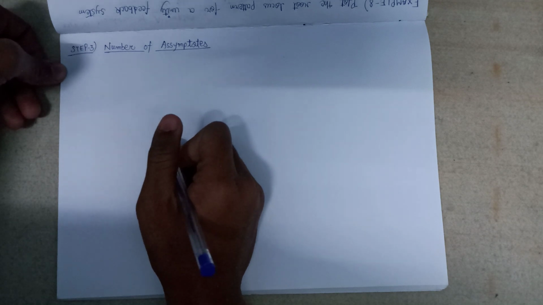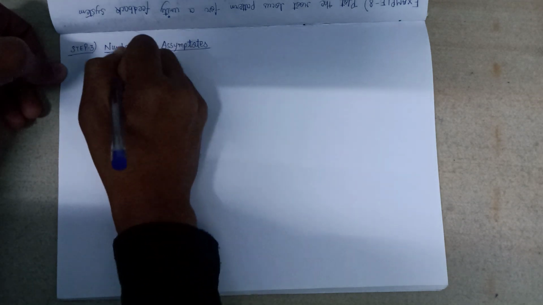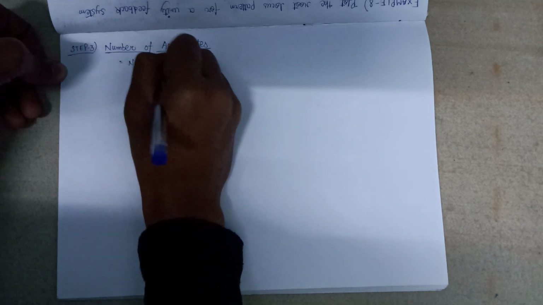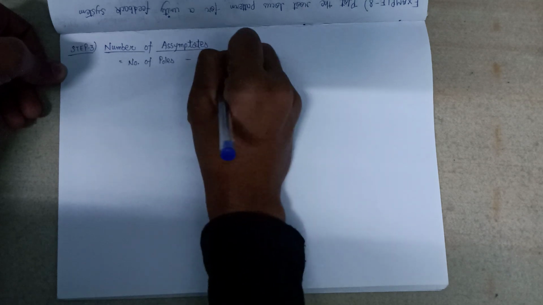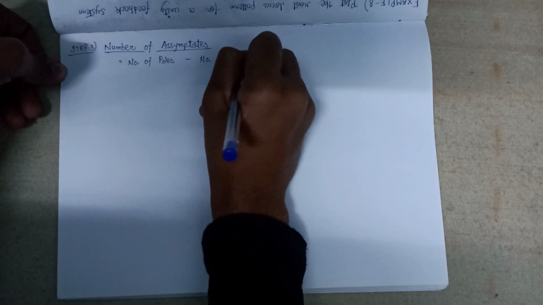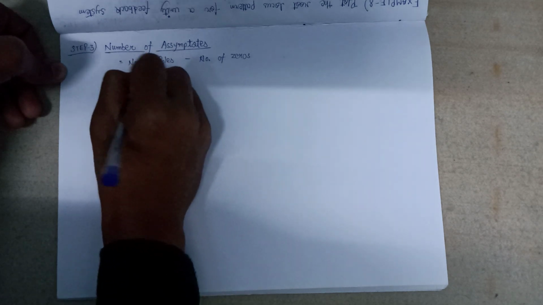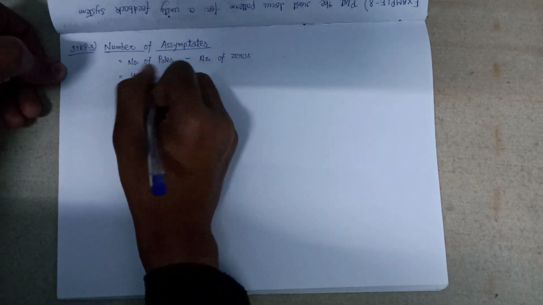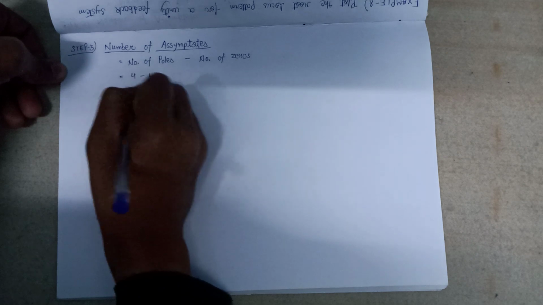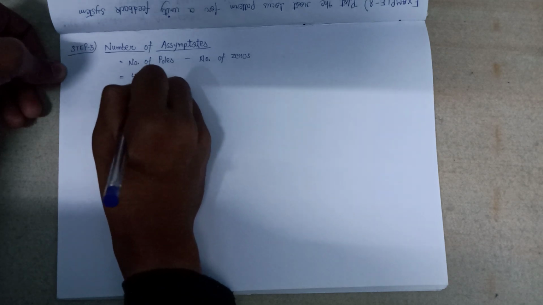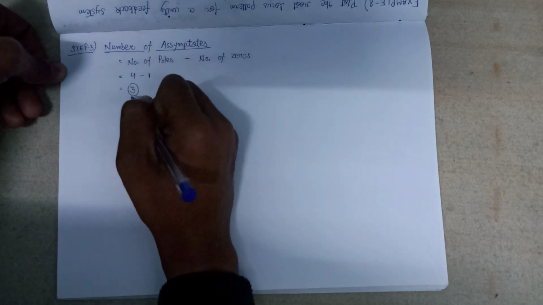The number of asymptotes is equal to number of poles minus number of zeros. Since number of poles is 4 minus number of zeros is 1 only, we can say that the number of asymptotes is equal to 3.